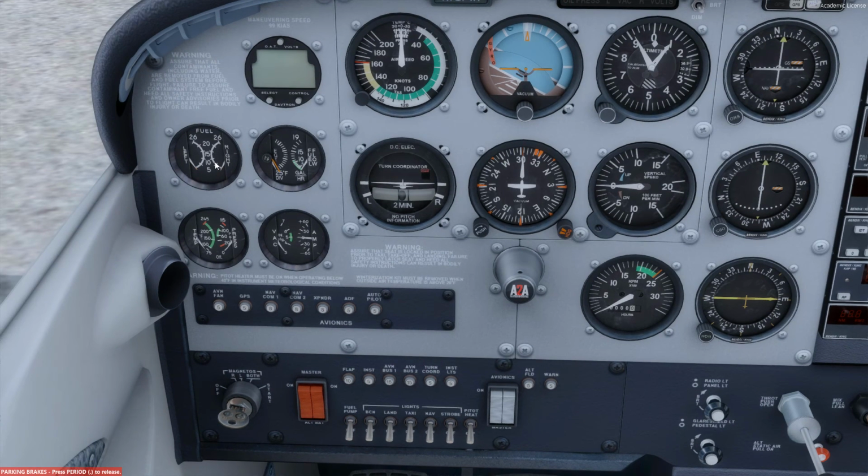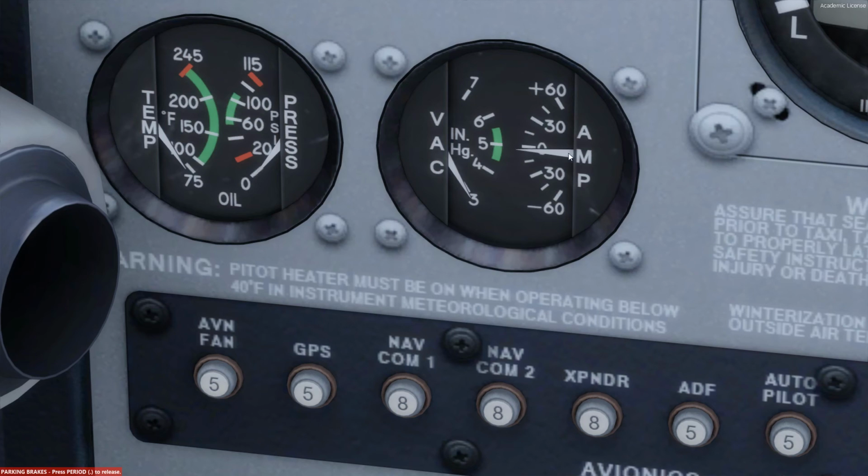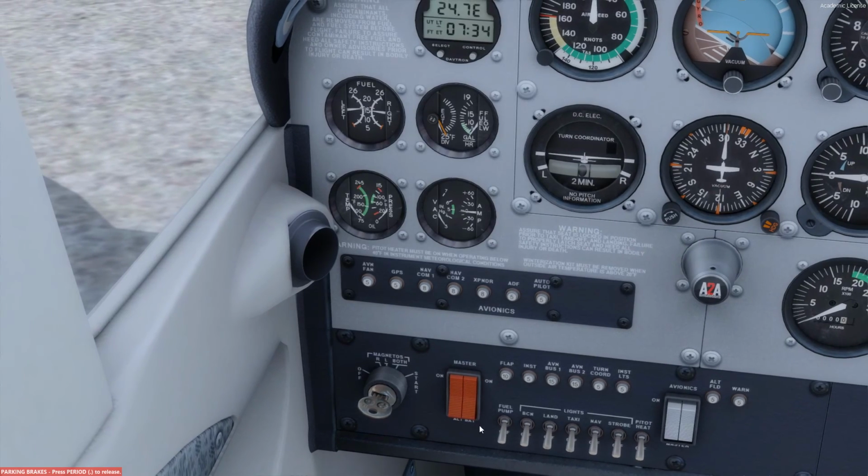Next, over here with your engine instruments, you have your fuel quantity, which is around 15 gallons in each wing. You have your oil temperature in degrees Fahrenheit and your oil pressure in pounds per square inch. Exhaust gas temperature, which is just that. Fuel flow in gallons per hour. Vacuum in inches of mercury powers these two instruments here. You have your ammeter, which shows a positive or negative charge on the battery. And if you look closely, you can see it's slightly negative because we have the battery on, but the engine's not on to turn the alternator, so we're slowly discharging the battery, so we can turn that off.